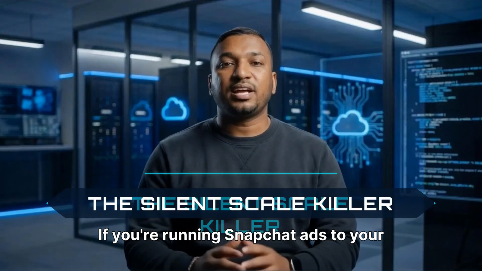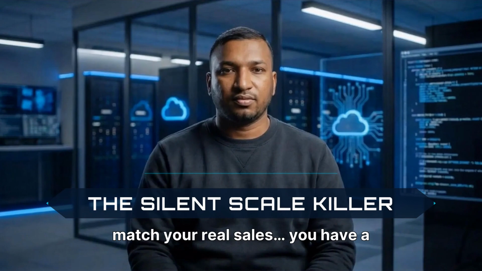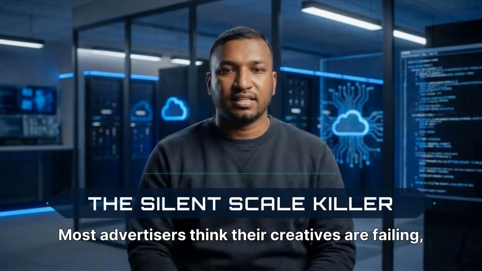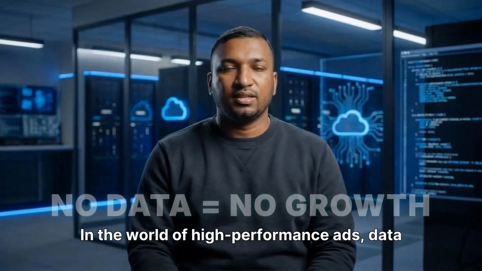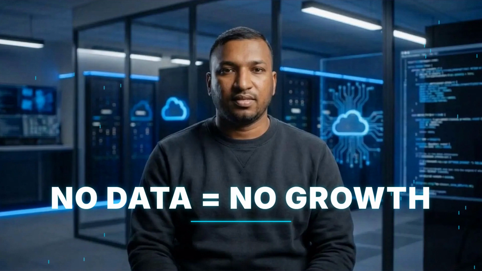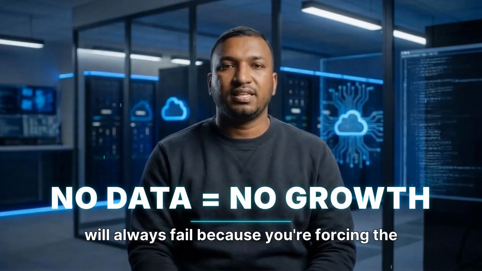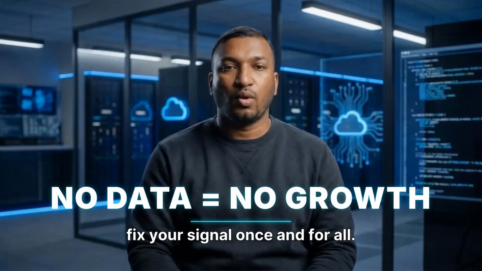If you're running Snapchat ads to your WordPress store and your reported conversions don't match your real sales, you have a silent scale killer. Most advertisers think their creatives are failing, but the truth is often much simpler. Your tracking is broken. In the world of high-performance ads, data is the only fuel that matters. If your tracking is broken, your scaling will always fail because you're forcing the algorithm to guess. Today, we're going deep into how to fix your signal once and for all.